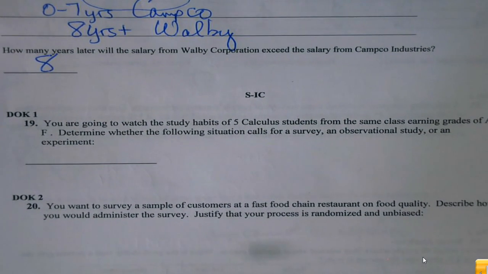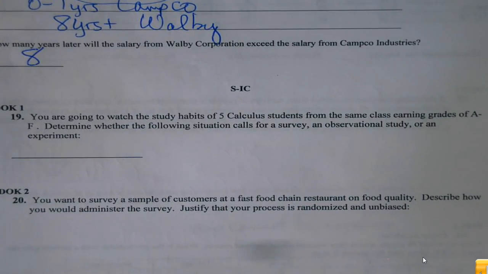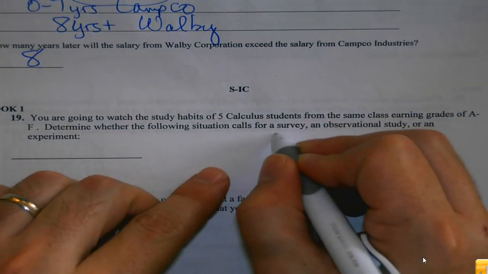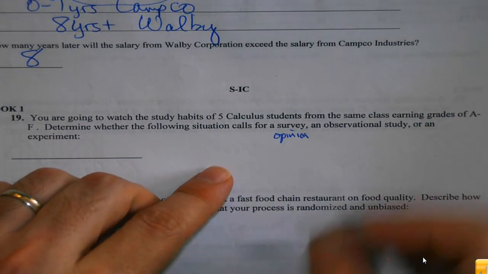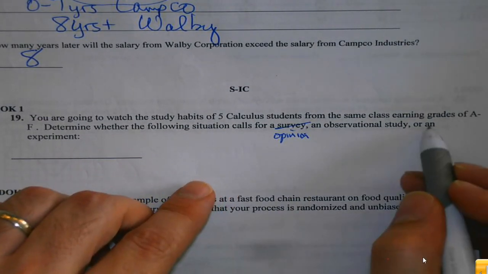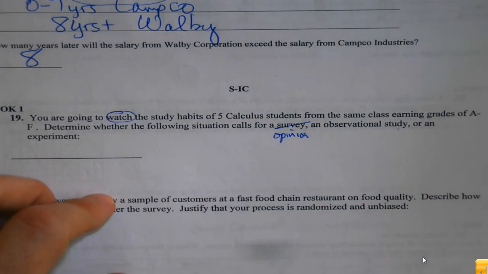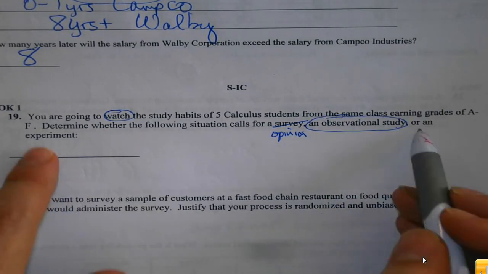Okay. Now we're into the probability and statistics stuff. You're going to watch the study habits of 5 calculus students from the same class earning grades of A through F. Determine whether the following situation calls for a survey. Okay, survey, I want somebody's opinion. Am I asking for anybody's opinion? No, not a survey. An observational study. I'm just watching them. I'm not changing anything. I think that's it, but let me check. Or an experiment.